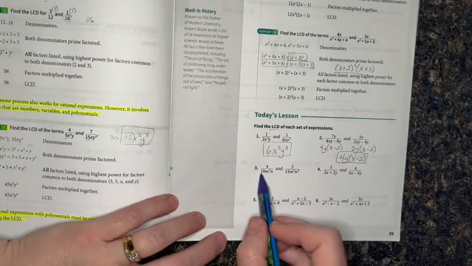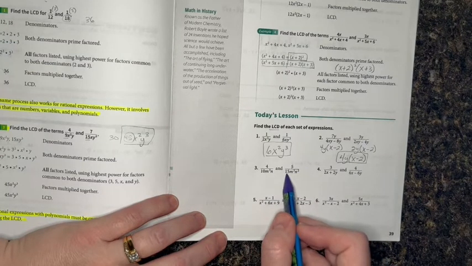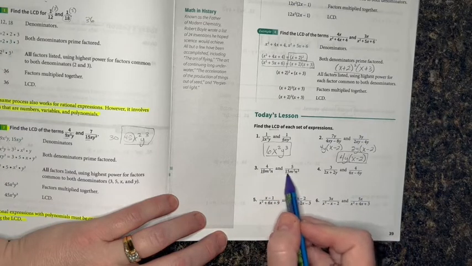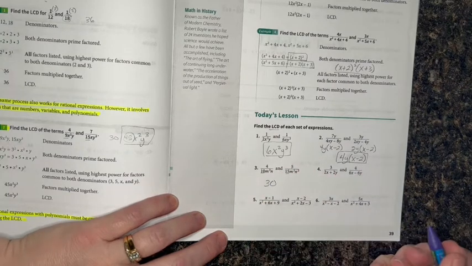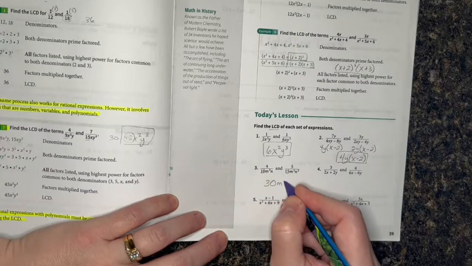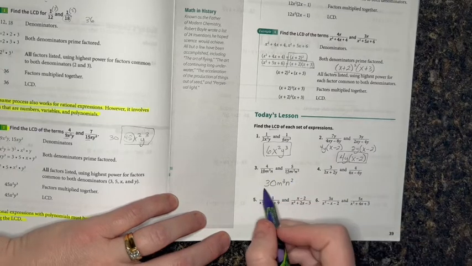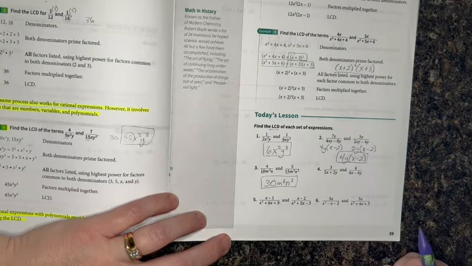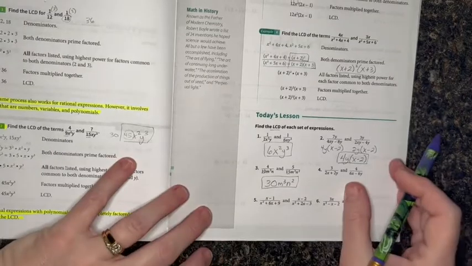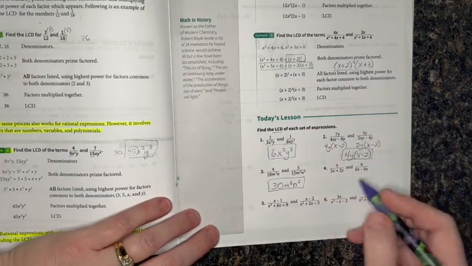Number 3. 10m to the third n and 15m squared n squared. So 10 and 15. 15 is larger. 10 does not go into it. 2 15s is 30, and 10 goes into 30, so 30 is our coefficient. M to the third is bigger than m squared, so we're going to choose the m to the third. And here I have an n and an n squared, and n squared is larger. So, boom, done. All right. Like I said, you can break these out into their prime factors, but to me it just takes quite a bit longer. But if that's what works best for you, then I don't want to interrupt your flow.